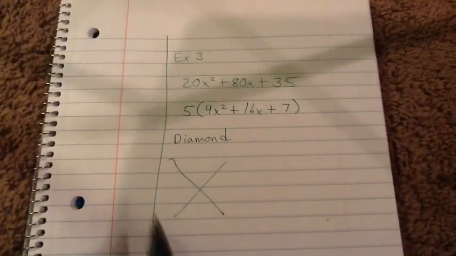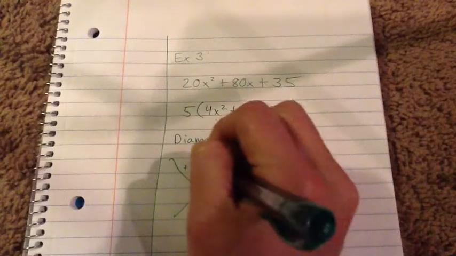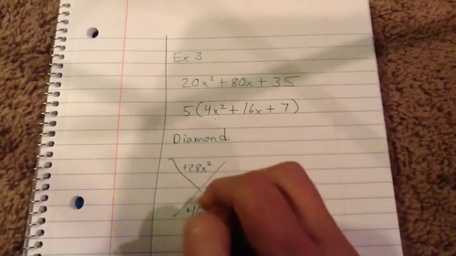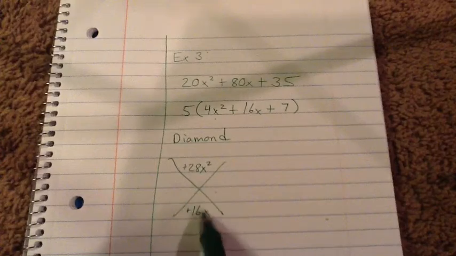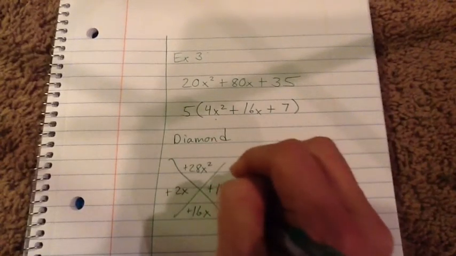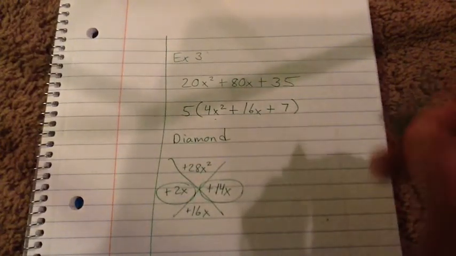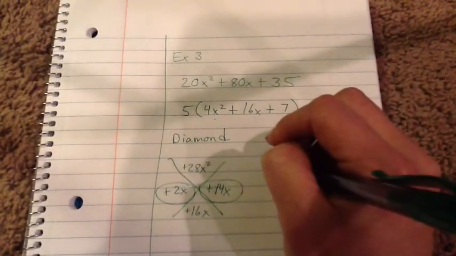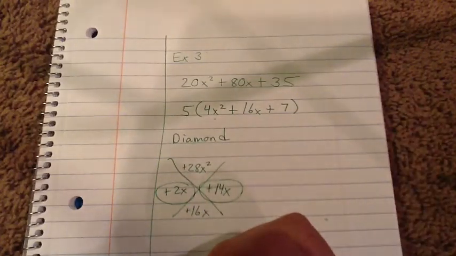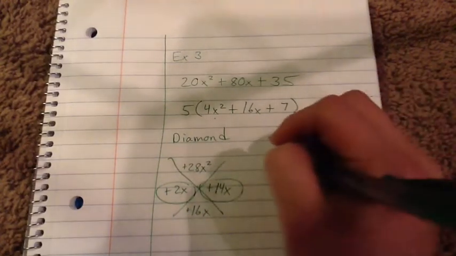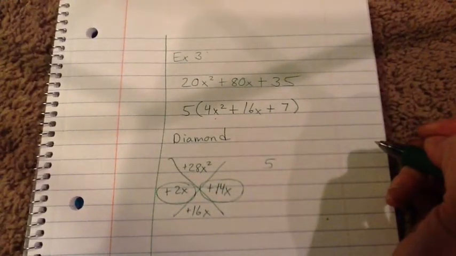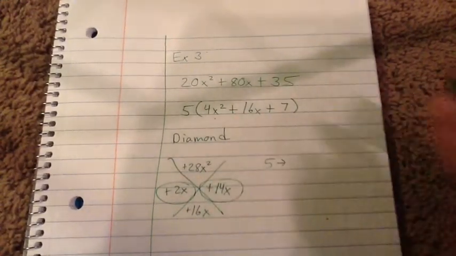Alright, so hopefully you remembered, multiply your first and your last term and you should have had a positive 28x squared. Then bring your middle term down. Once you found the two things that multiply to be the 28x squared and add to be 16x, you should have found a positive 2x, positive 14x. These are going to replace your middle term. So you rewrite it. Don't lose your 5. If you need to, go down to where you're going to write your answer right now and put that 5 there, or just keep bringing the 5 over right now just to remember that it's there.